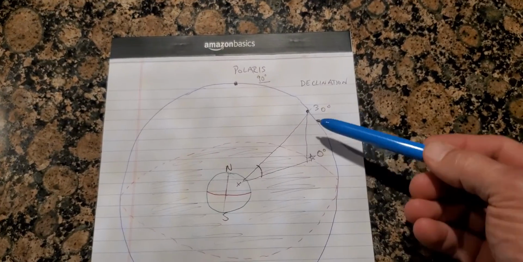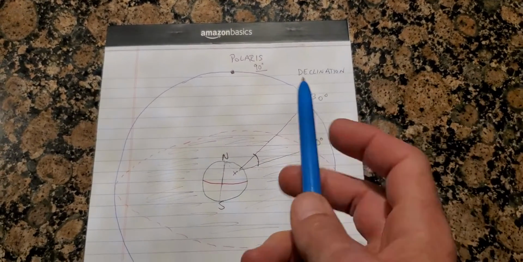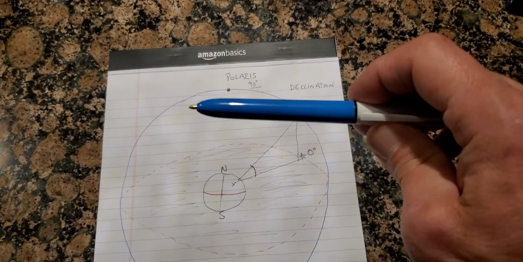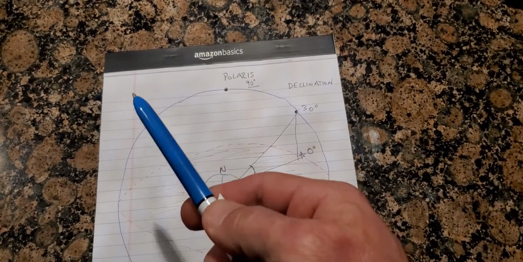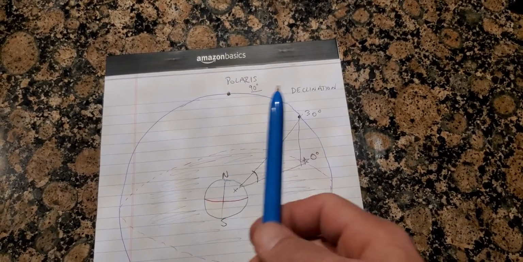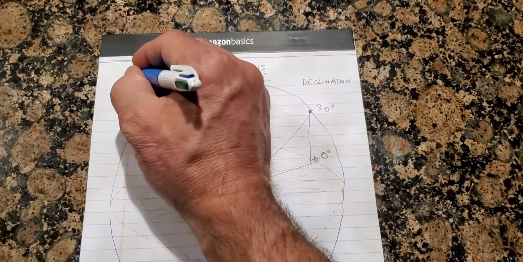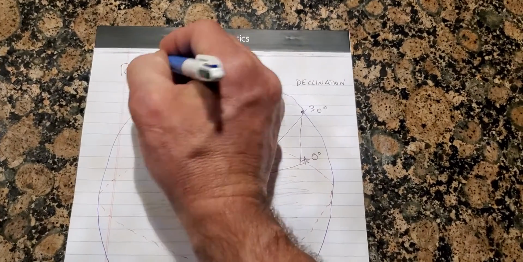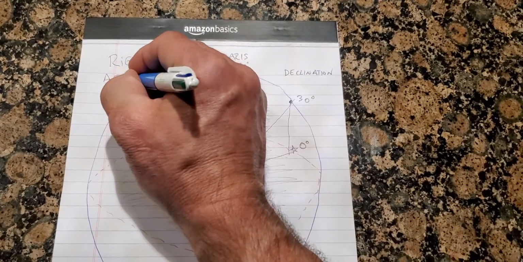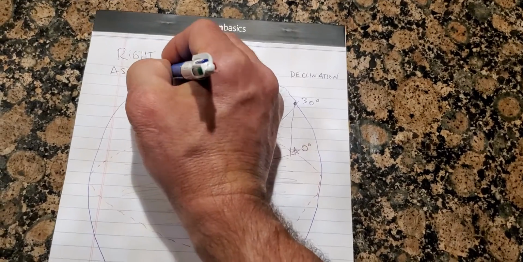Okay, so now we have declination, that's up and down with your telescope, but if you want to go left or right with the telescope, that's called right ascension. So I'll write that, right ascension, like that.